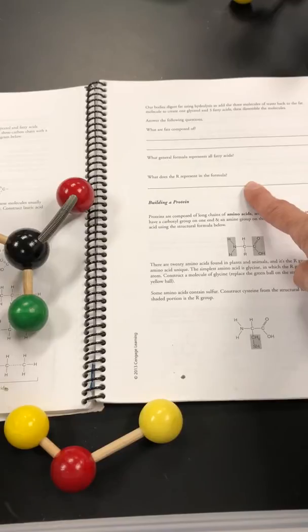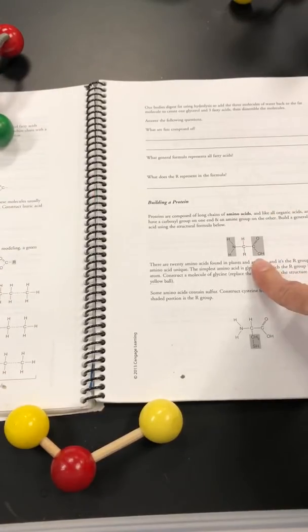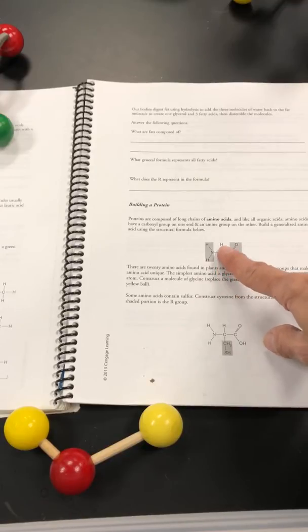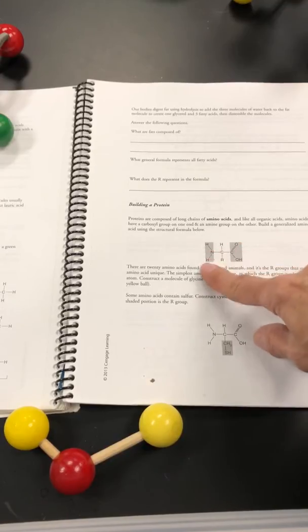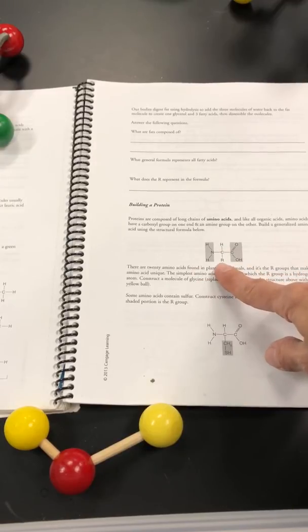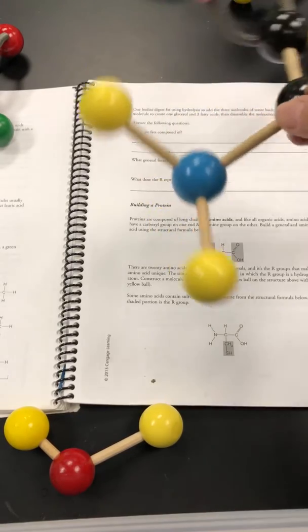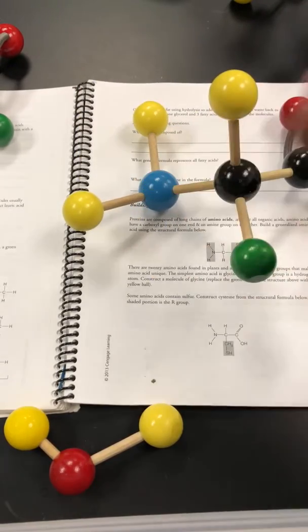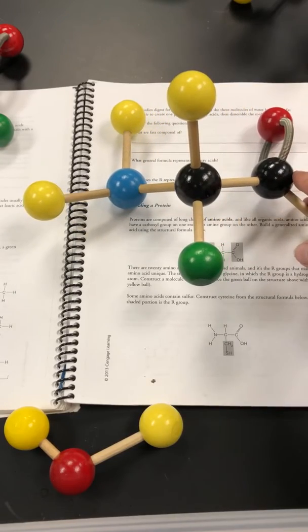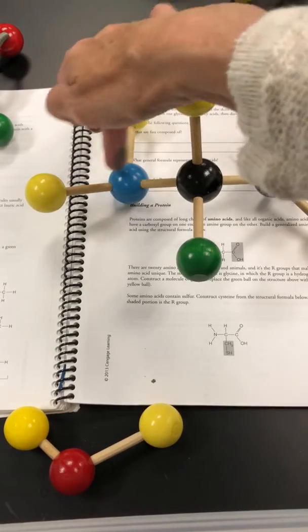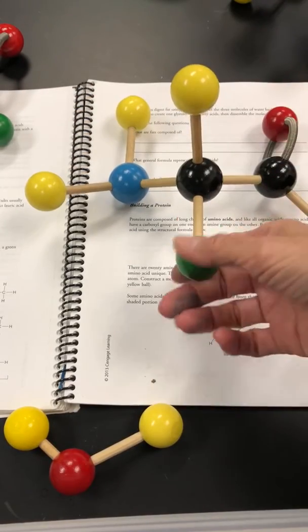Okay, so the next part of this lab is building a protein, which is located over here. A protein's building block is an amino acid, which has an essential carbon, a hydrogen, a carboxyl group, an amine group, and then another R. So here is the amino acid that I was just talking to you about. Blue represents nitrogen. Here's the carboxyl group. Here is the amine group. And over here is my R group.